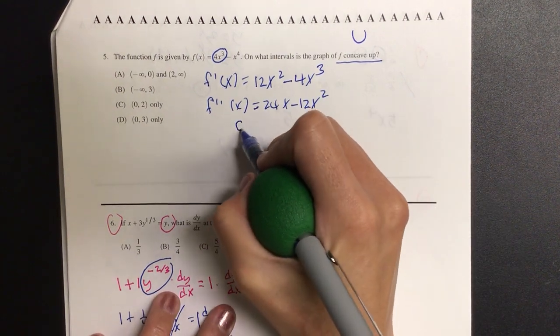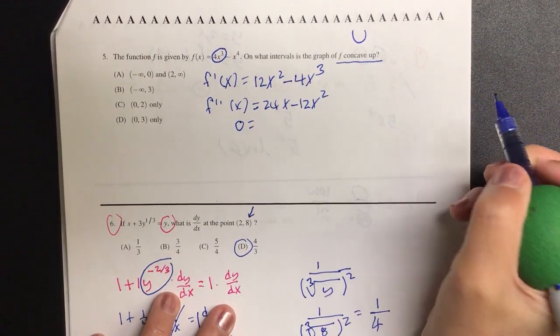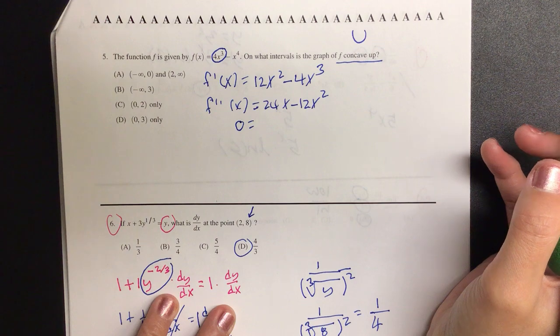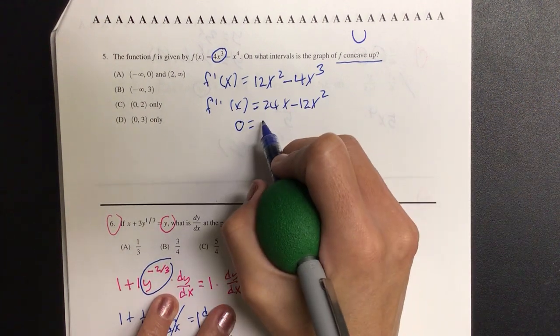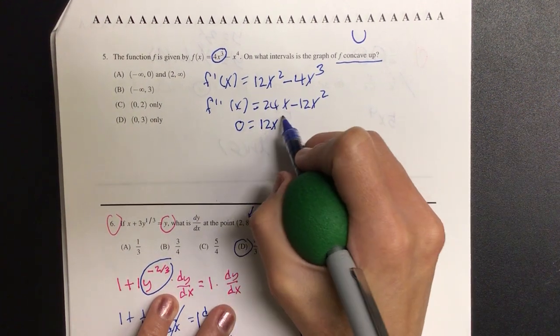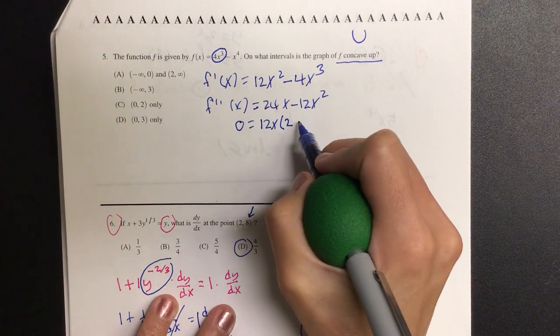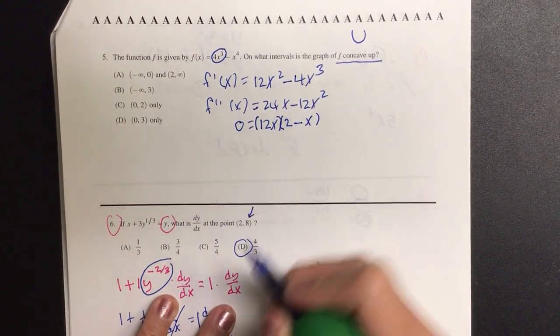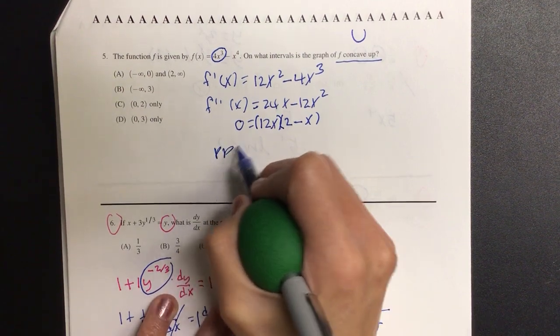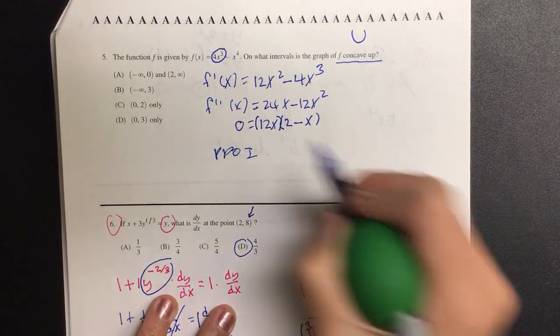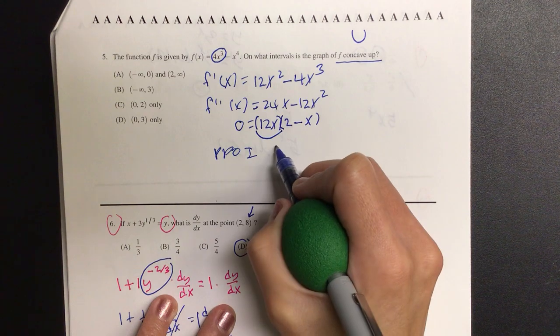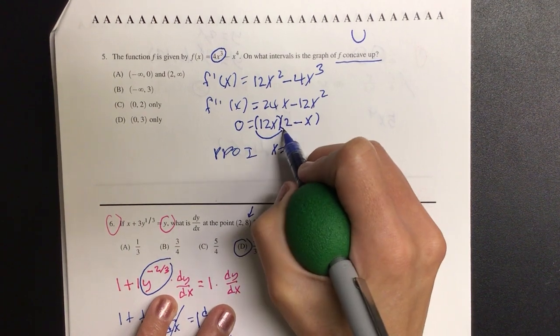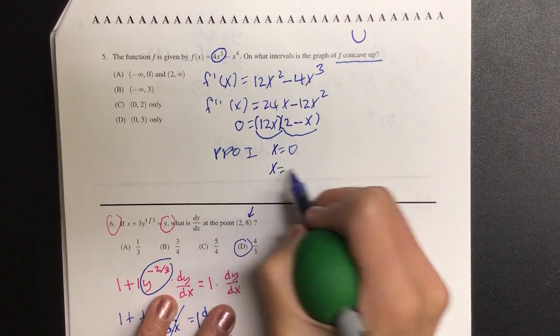So I'm going to set this equal to 0. And when I factor, I know I can take out an x on both. And what else can I take out? 12. So I have 12x. So I have remaining 2 minus what? X. And I like parentheses. So we have a possible point of inflection. And if I set this one equal to 0, what is my x? If I set that one equal to 0, my x is 2.